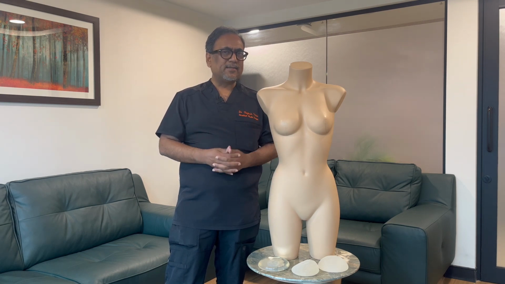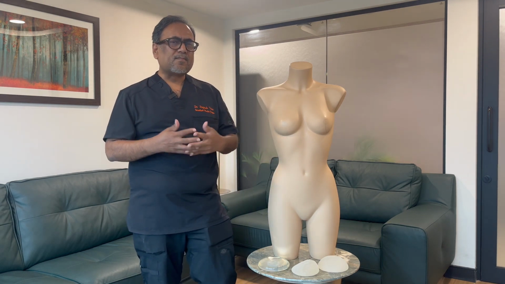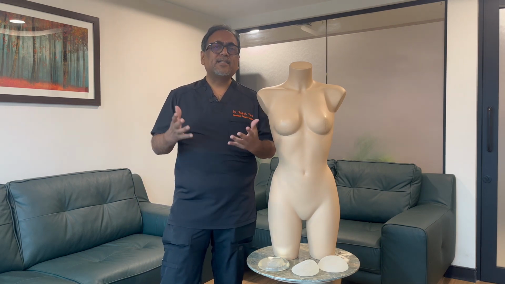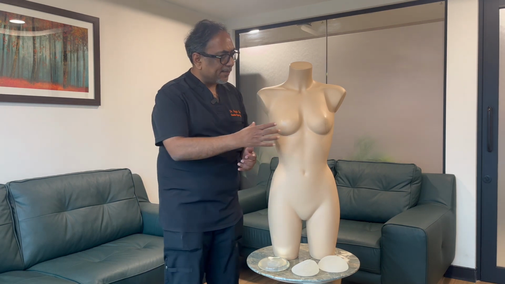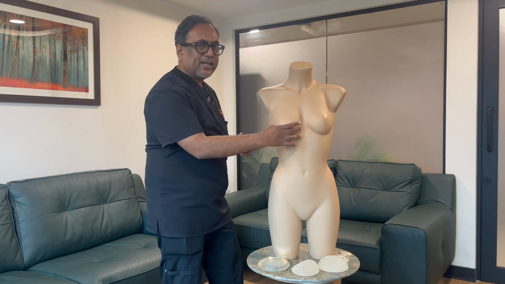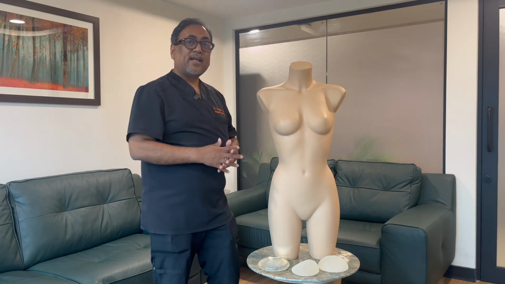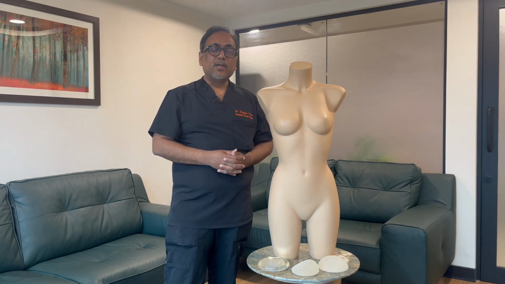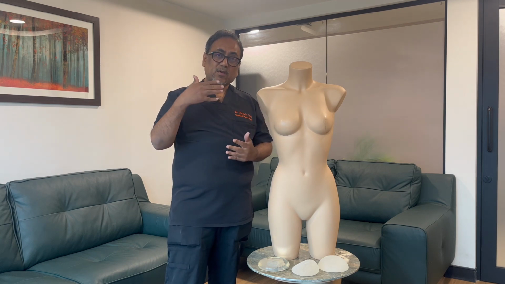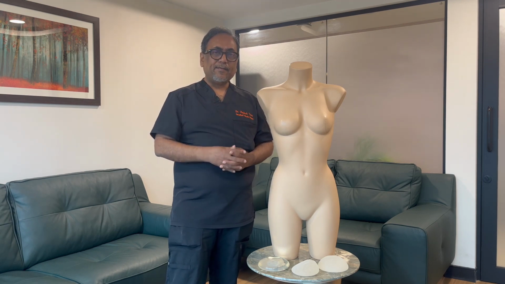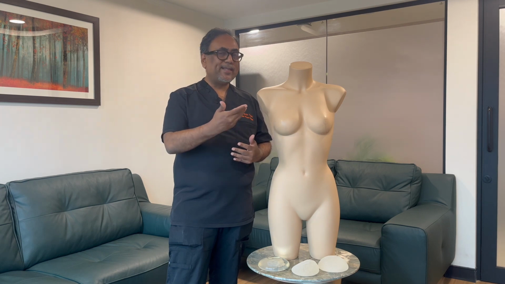For the simple reason, if a patient wants, let's say, a very big size implant, and the dimensions of the chest don't permit, that's going to lead to a lot of complications. So as surgeons, what we do is we discuss all this with the patients, and we tell her the next process is going to be the examination.